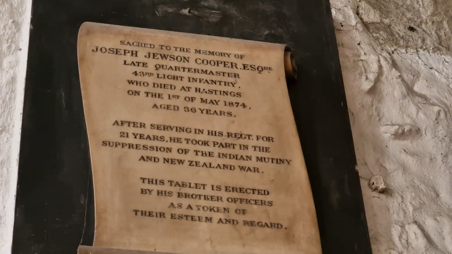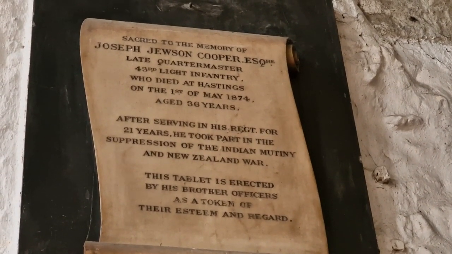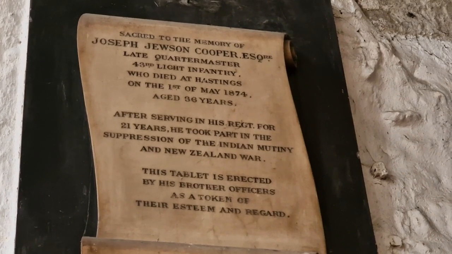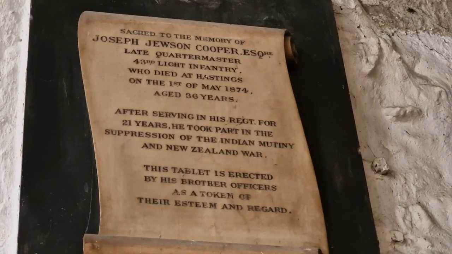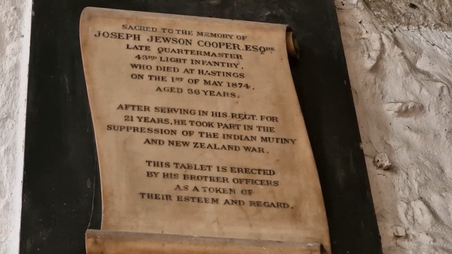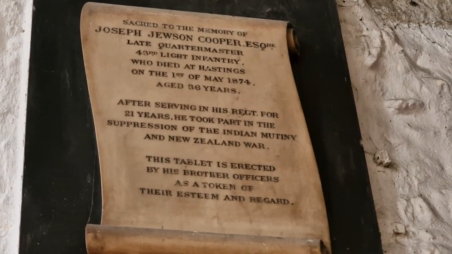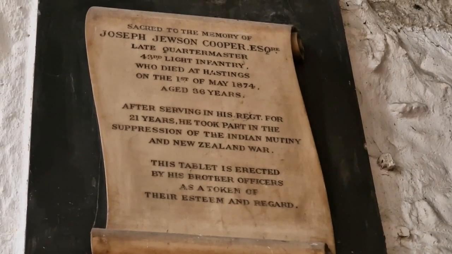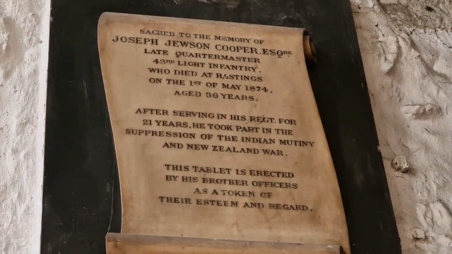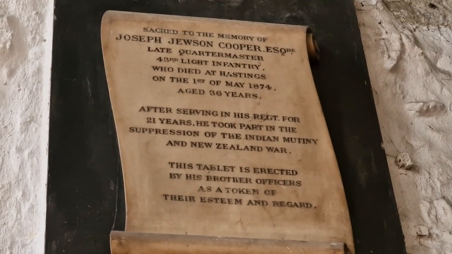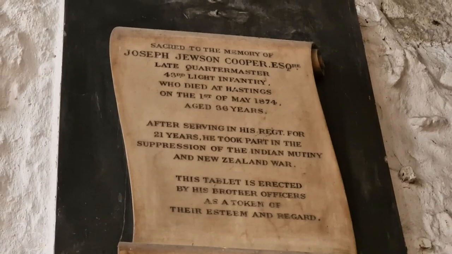Joseph Jewison Cooper Esquire, late quartermaster of the 30th Light, died at Hastings, 5th May 1836. After serving his regiment for 21 years, he took part in the suppression of the Indian Mutiny and New Zealand War. Oh dear. Not a nice fellow, I'm afraid. This tablet is erected by his brother officers as a token of their esteem and regard. Yeah, the people of India and New Zealand certainly wouldn't have erected it, that's for sure.